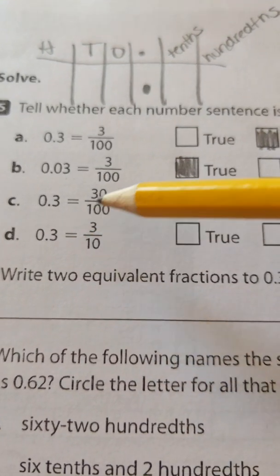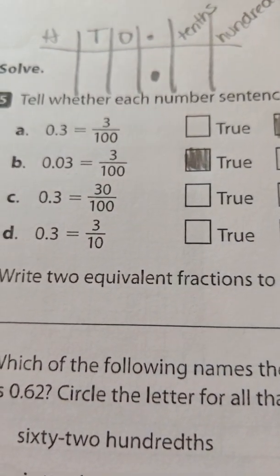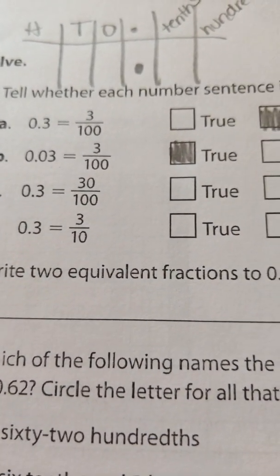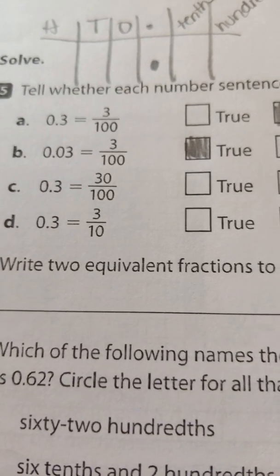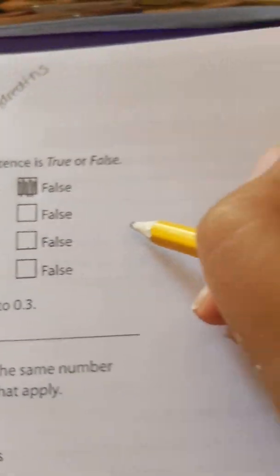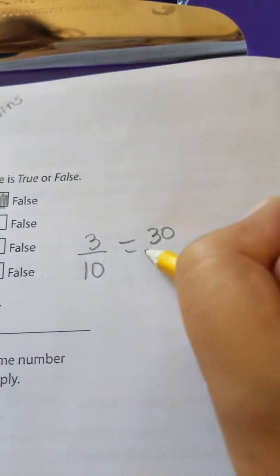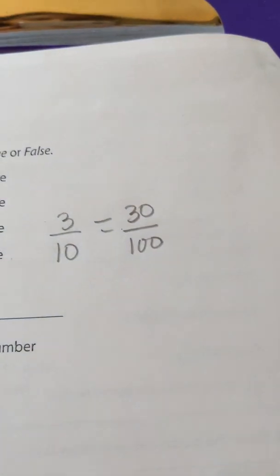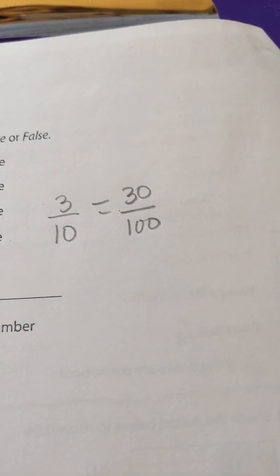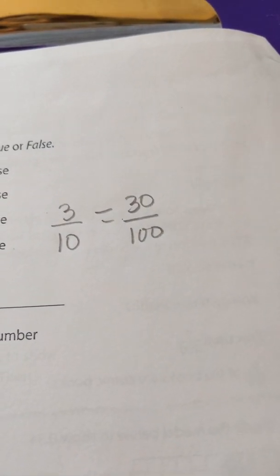3/10 equals 30 hundredths. Oh, think about that. 3/10, make it a fraction if it's easier to picture, equals 30 hundredths. Is that the same? Oh, you betcha, and they tried to get us.